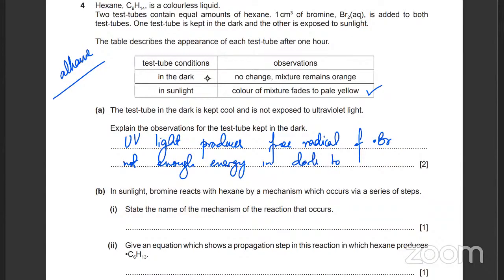To produce the bromine radical, to homolytically break the bromine molecule and produce the Br radical.